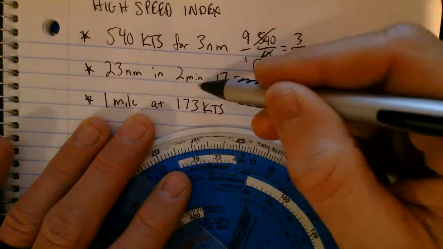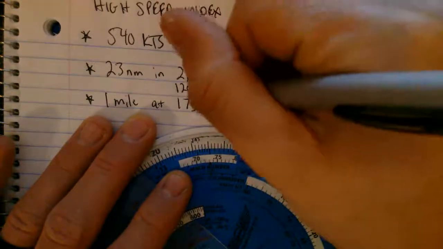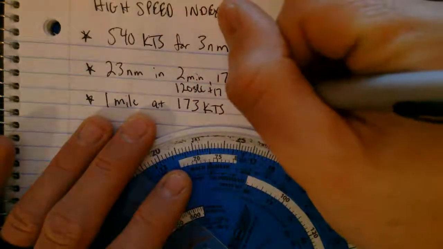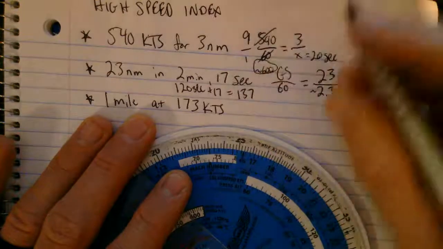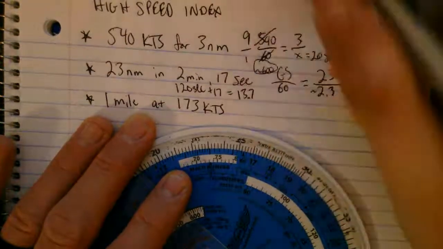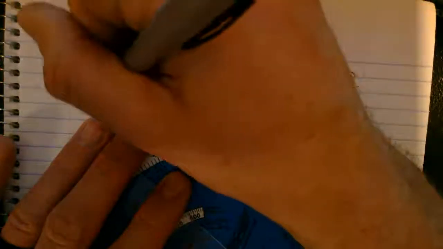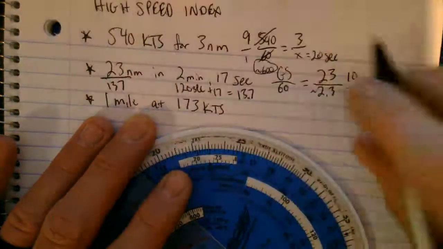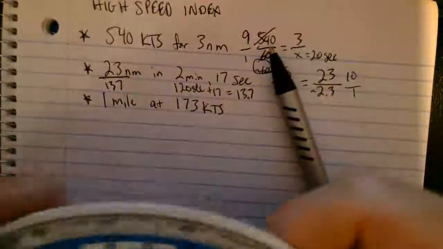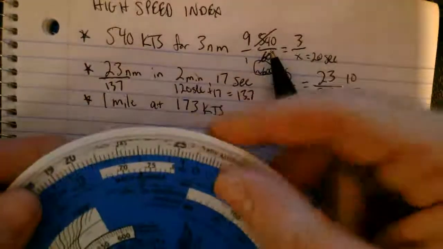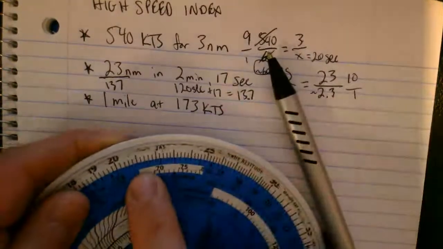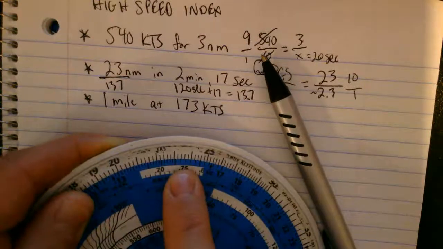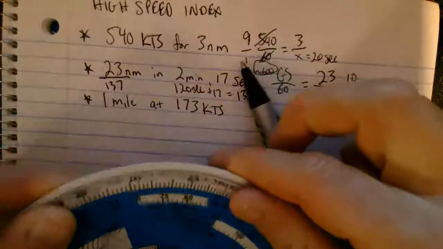2 minutes times 60 is 120 seconds, right? And then plus 17 seconds. So it's really 137 is what we're looking for, or 13.7 on our whiz wheel. All right. So it's going to be 23 over 137. Okay. So let's do that. Sorry for breaking that up there, but I just wanted to make a point. 1, 2, 3 over 137.